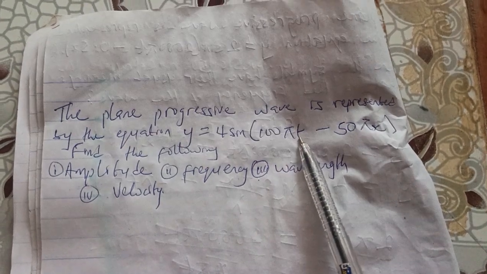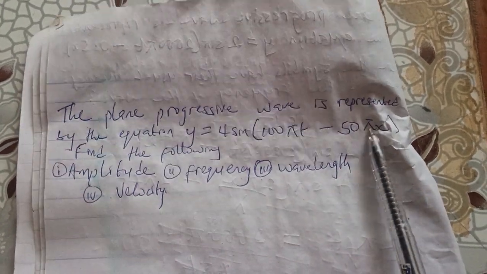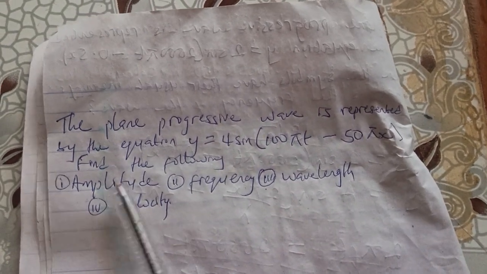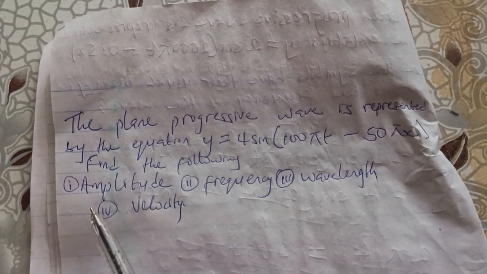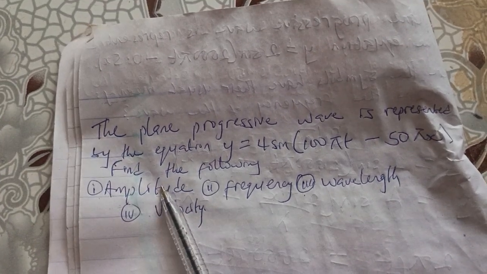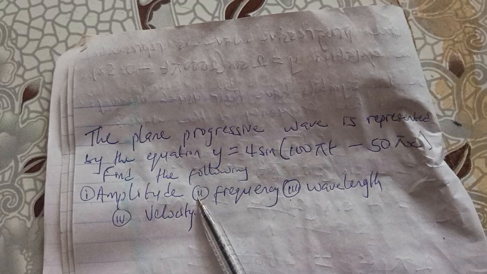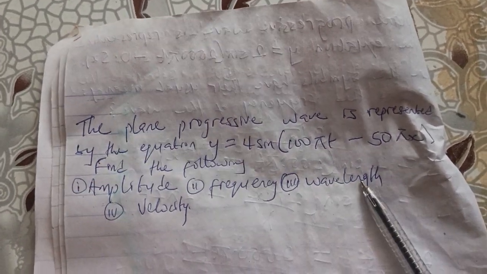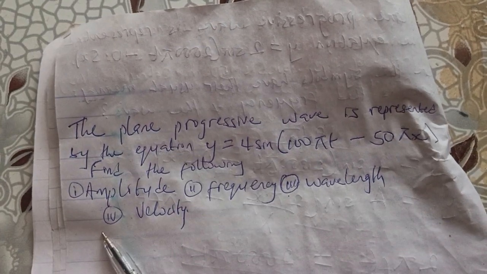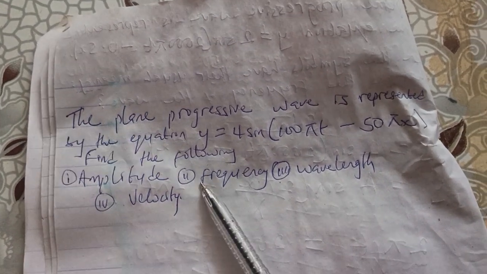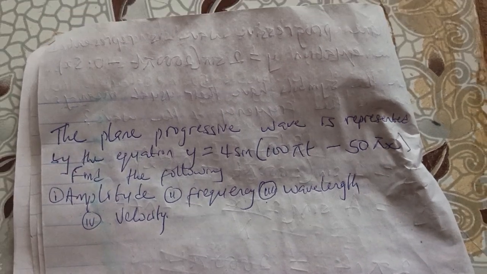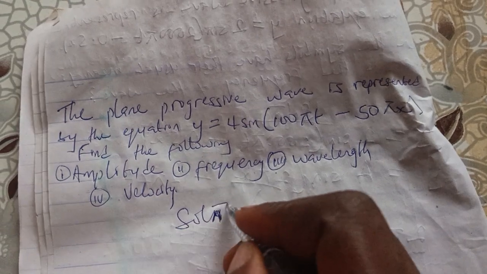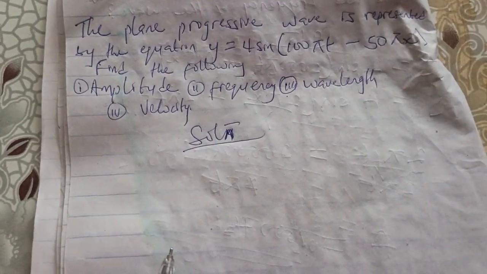A plane progressive wave is represented by the equation y = 4 sin(100πt − 50πx). This is an equation. Now, find the following: (i) amplitude, (ii) frequency, (iii) wavelength, (iv) velocity. All right, so let's go. We have many questions here, right?